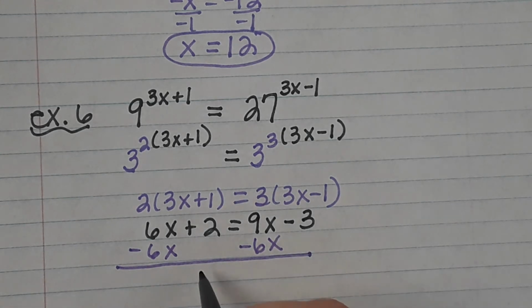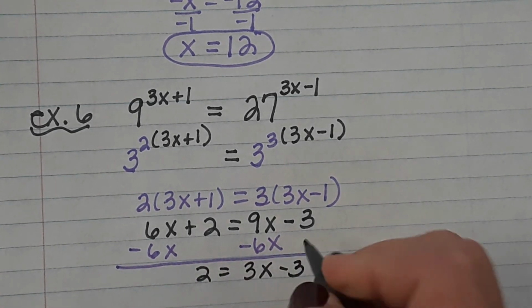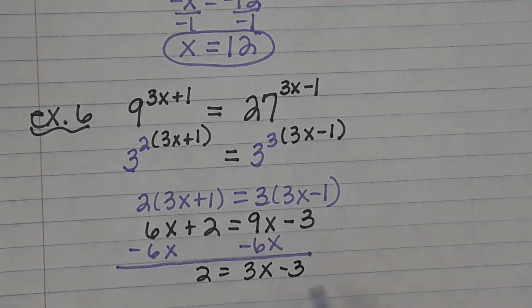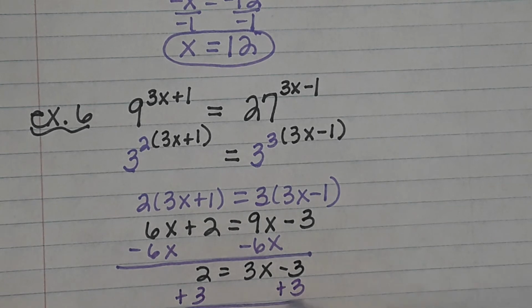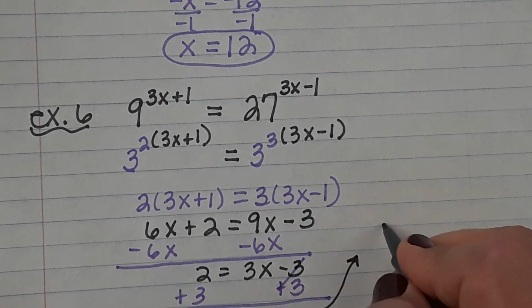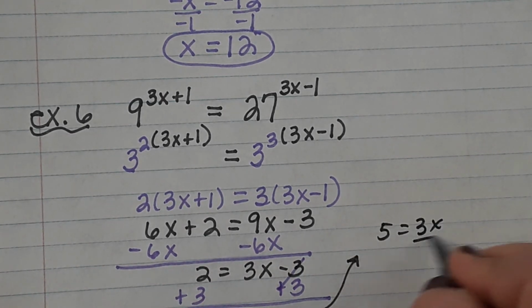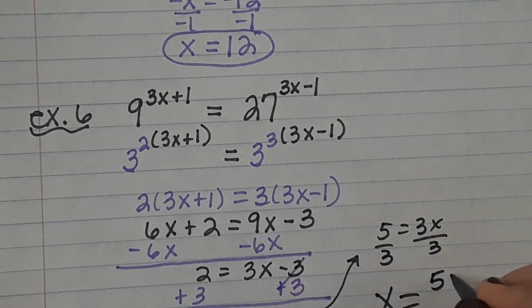And then I'm left with 2 equaling 3x minus 3. I'm going to add 3 to both sides. I get 5 equals 3x. I am going to divide each side by 3. And I get x equaling 5/3.